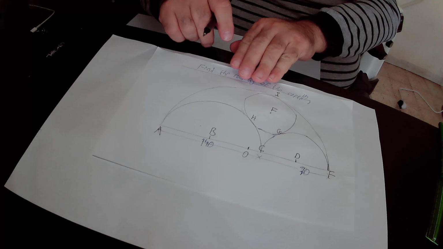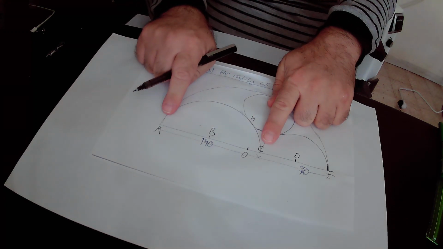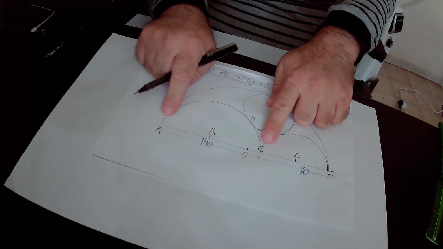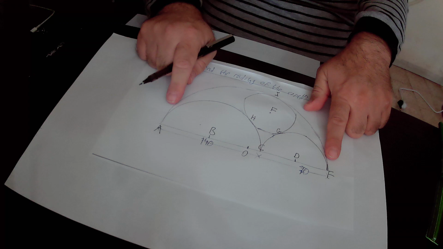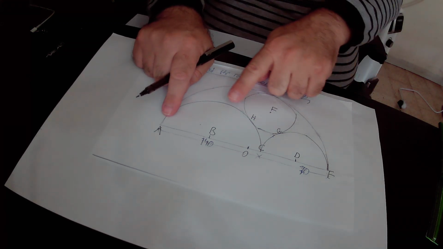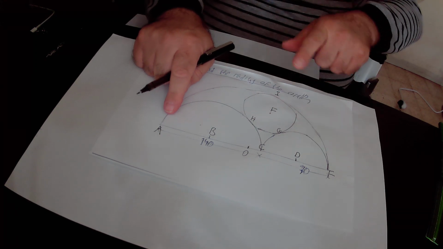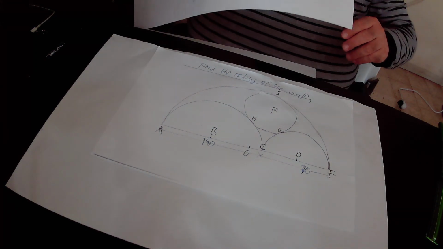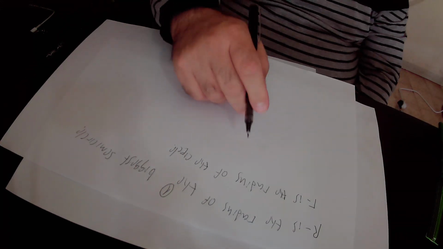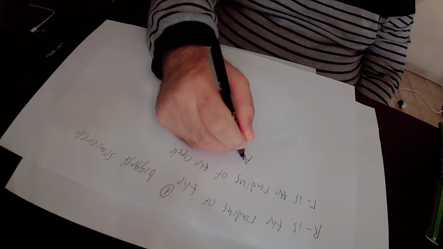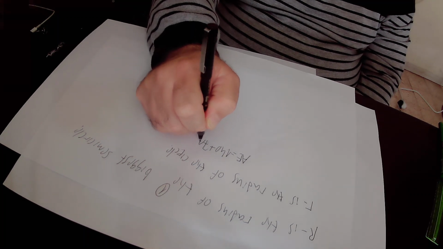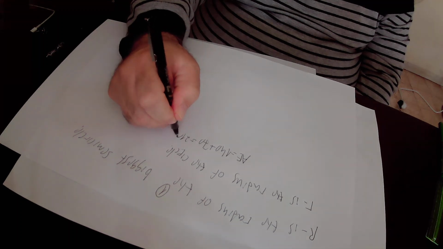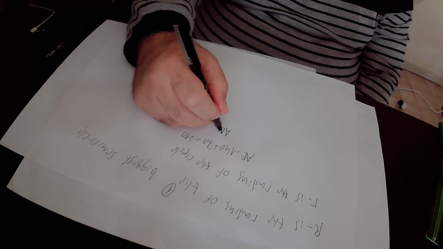It is given in the question that line segment AC equals 140 units and line segment CE equals 70 units. And from the drawing it is very easy to see that AE equals 140 plus 70. Line segment AE equals 140 plus 70 units. 140 plus 70 is 210 units. So AE equals 210 units in its length.